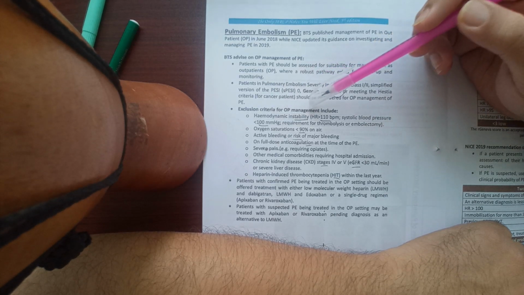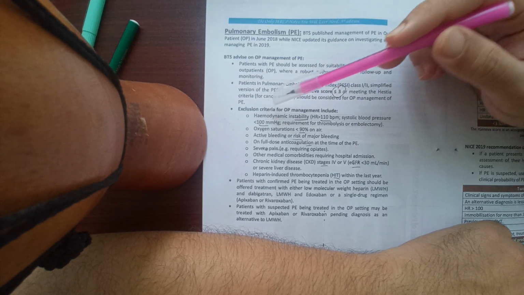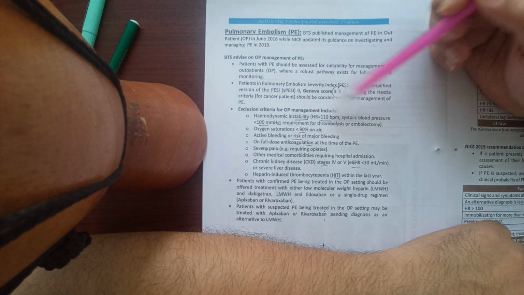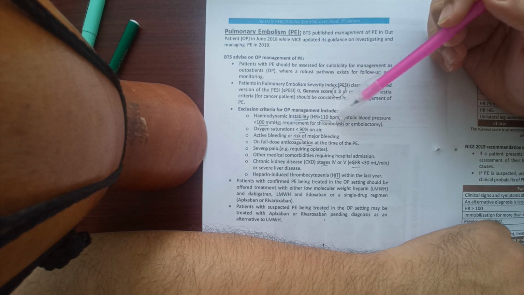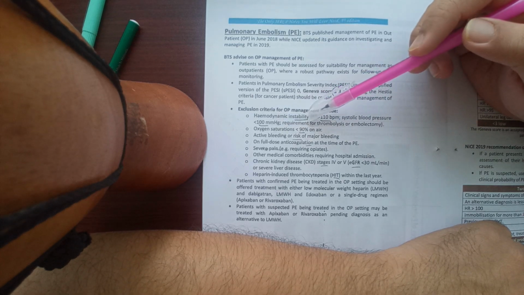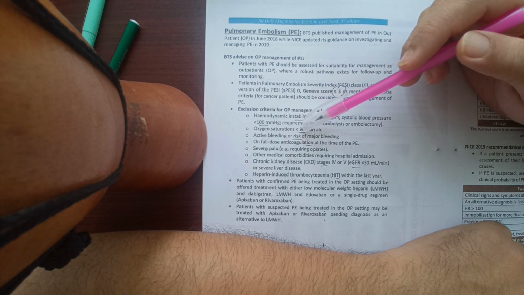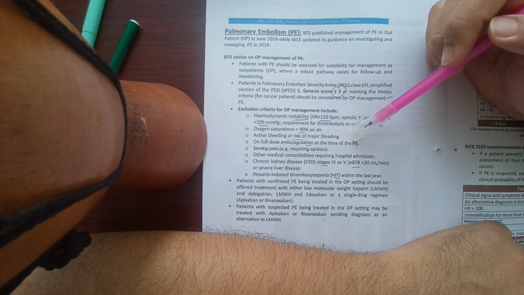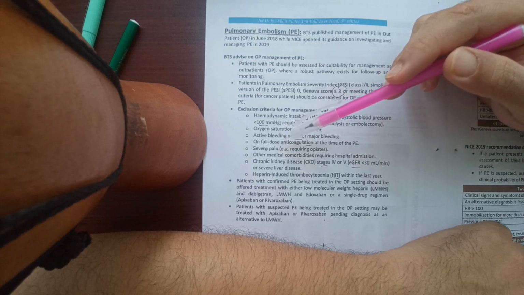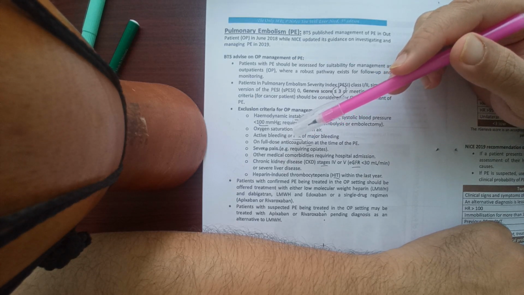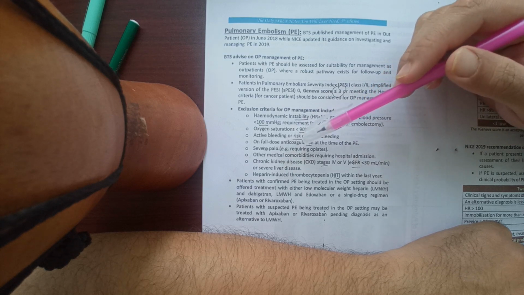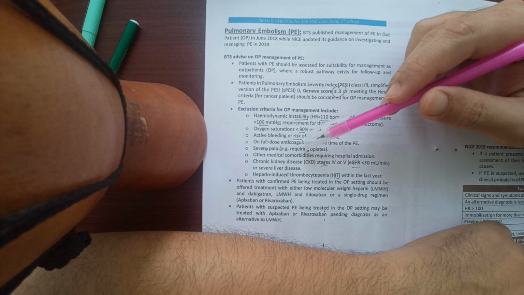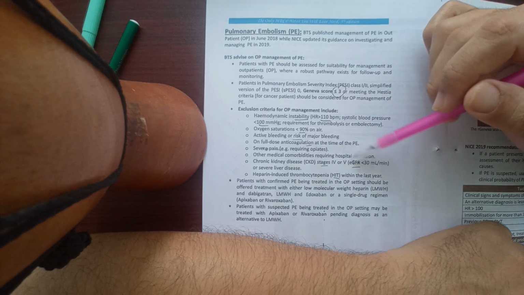Exclusion criteria for outpatient management include hemodynamic instability, heart rate more than 110, systolic BP less than 100, requirement for thrombolysis or embolectomy, oxygen saturation less than 90, active bleeding or risk of major bleeding, being on full dose anticoagulation at the time of PE, severe pain, other medical comorbidities requiring hospital admission, CKD stage 4 or 5, and heparin-induced thrombocytopenia within the last year.